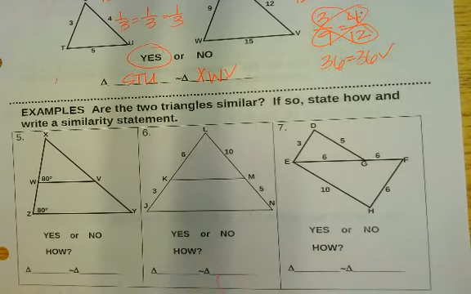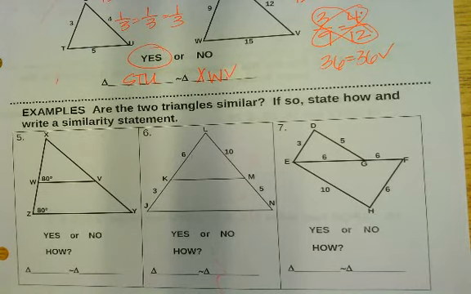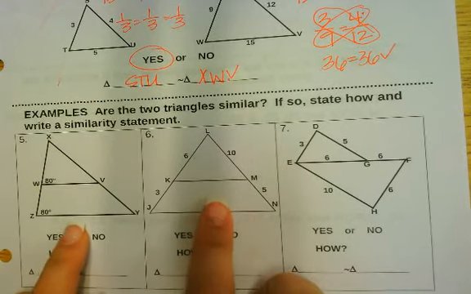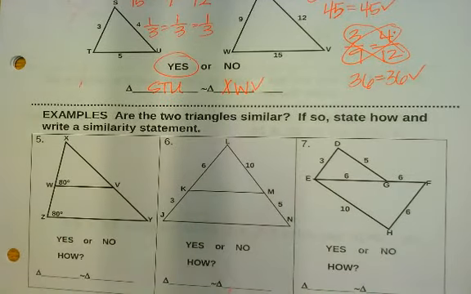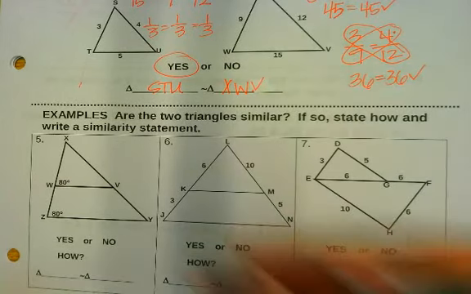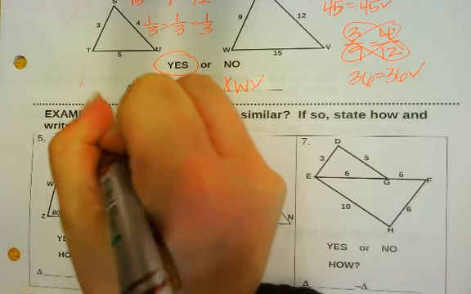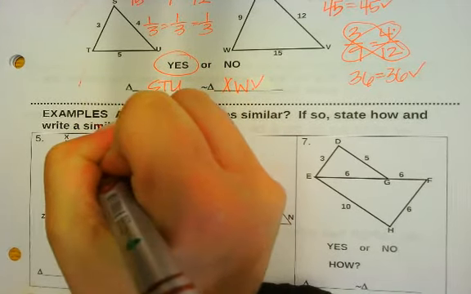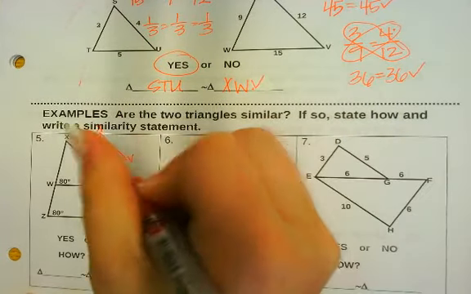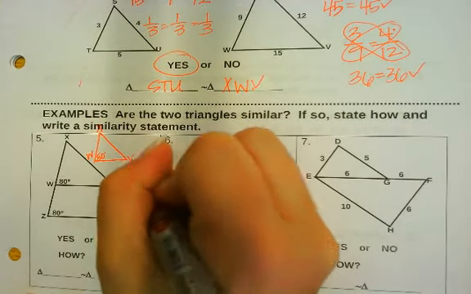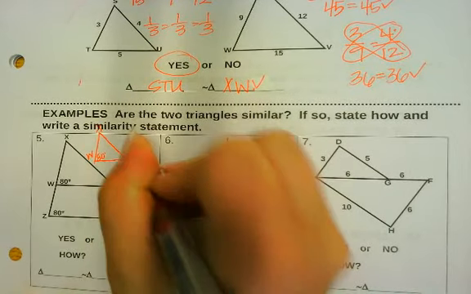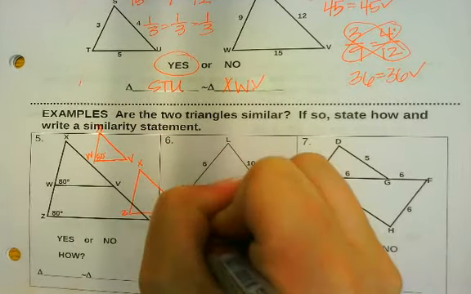Okay, examples. Here we go. Now we're going to put it all together. Are the 2 triangles similar? If so, state how and write a similarity statement. When you have triangles that are overlapping, I would encourage drawing your 2 triangles separate. So I have triangle XWV, and this is 80 degrees. And I have triangle XZY, which is 80 degrees.